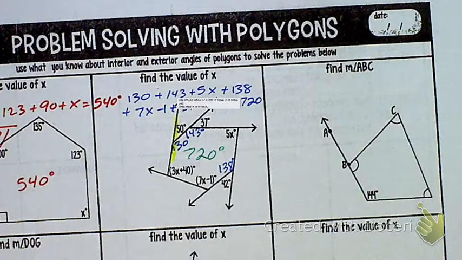Who has an answer for this one? Anyone? Where are we supposed to get a decimal of this? Let's check. If you have a phone, you can go ahead and check. What'd you get, Samuel? X equals 18. Let's see. We get 130 plus 143 plus 138 minus 1 plus 40.